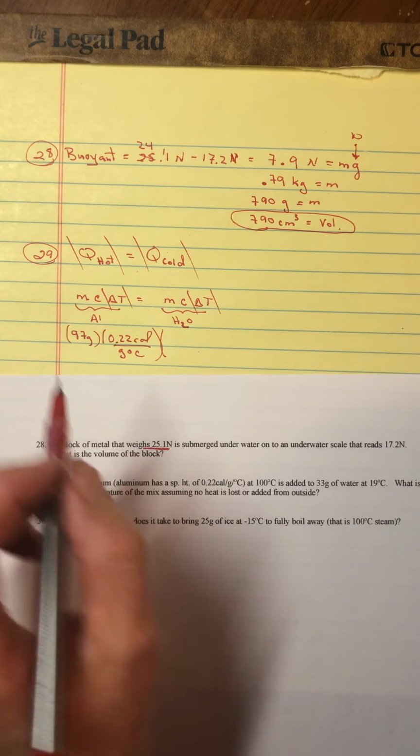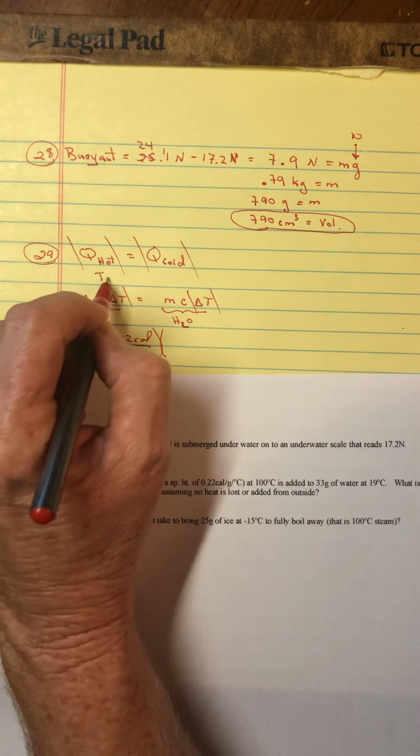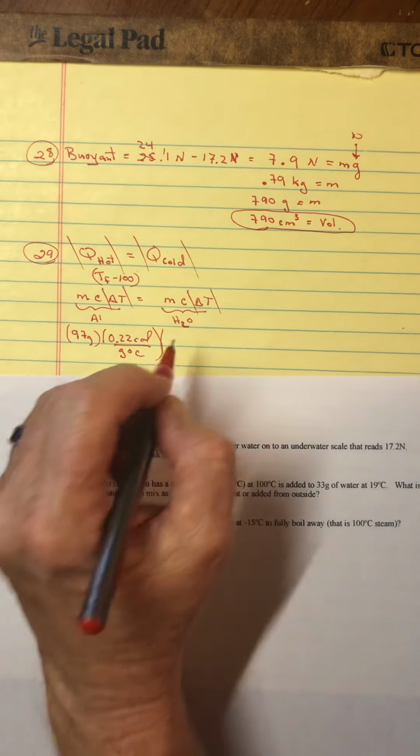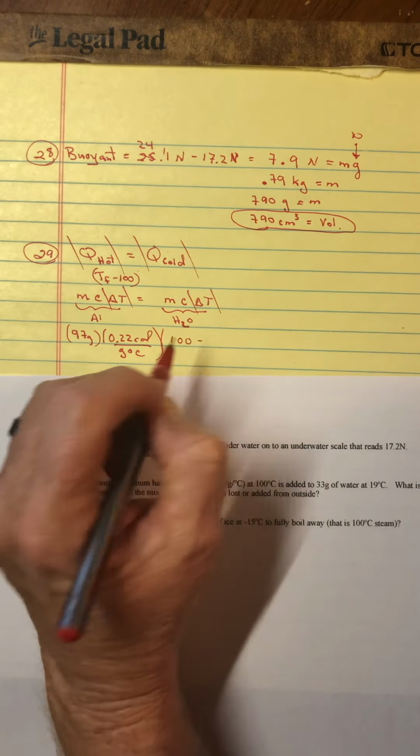I mean, normally we would put final minus the initial of 100. But that would give us a negative number. And so let me write it as 100 minus the final temperature. So that this number, this loss of energy, is not a negative number.